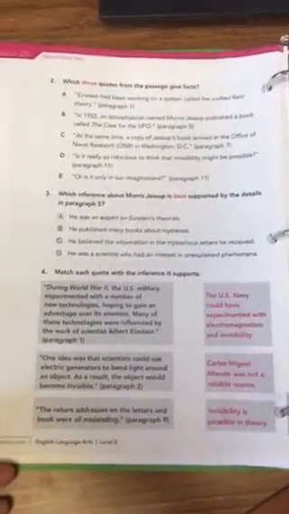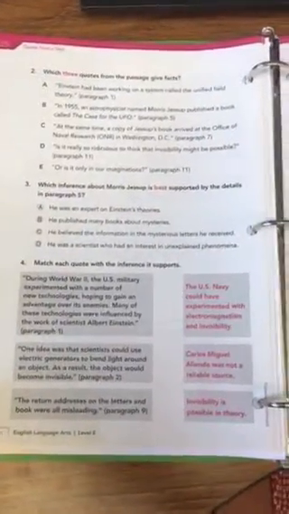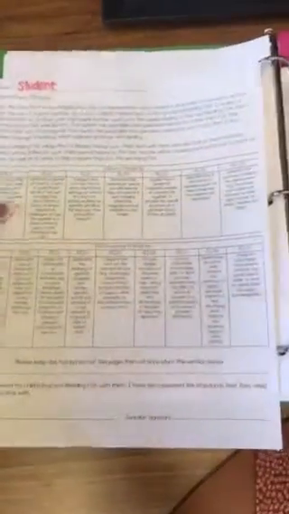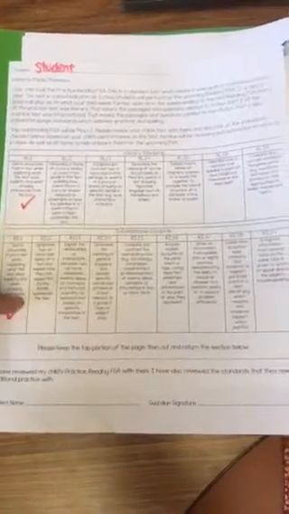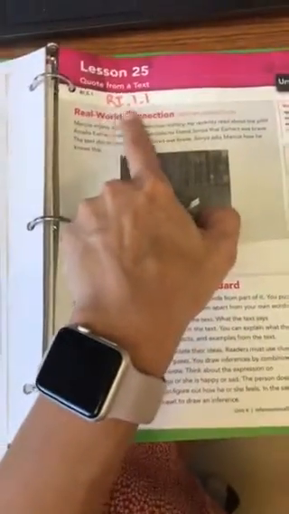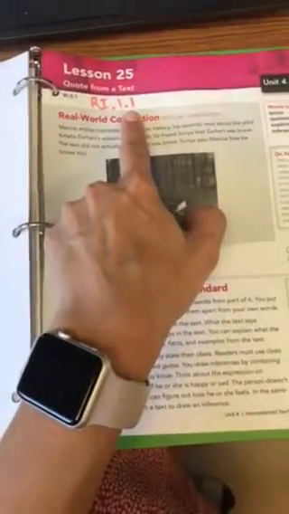I would just point out to them what it was they missed and either pull them in a small group or send them home to go over it again with you at home. So again, this sheet here, if there's a check, that means they need more work on it, and they are going to be receiving that within this week. And then the corresponding standards are written here.